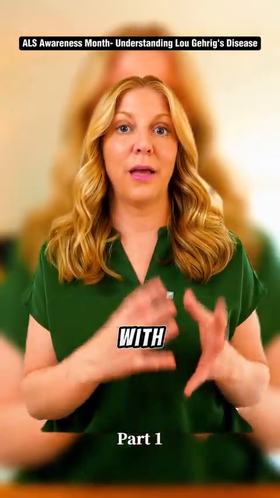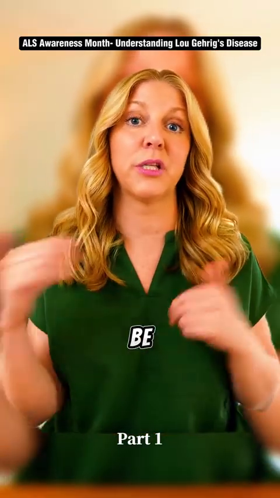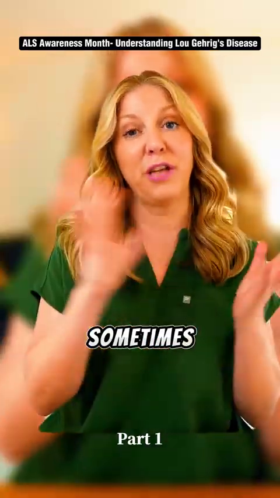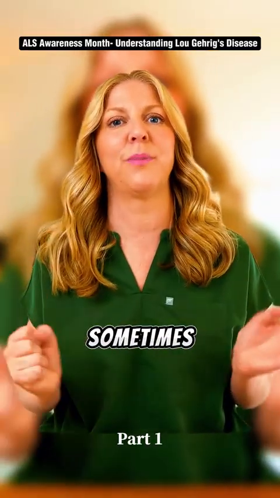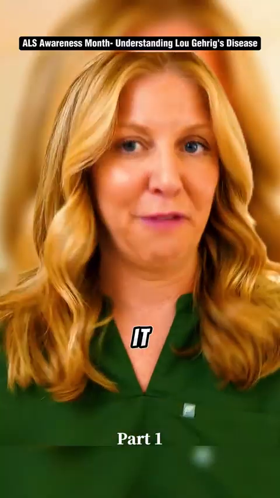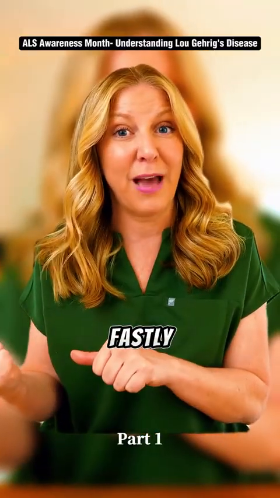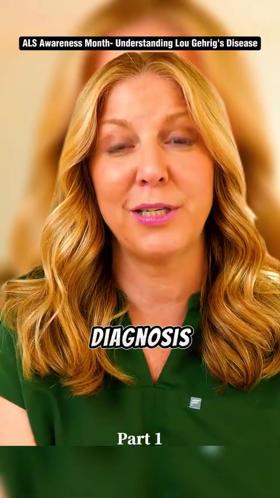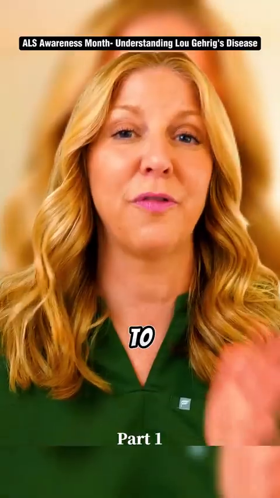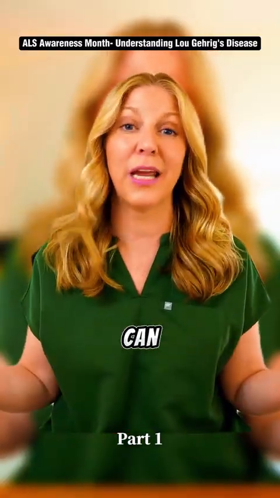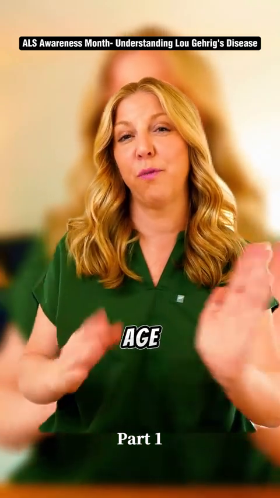And with ALS, sometimes the progression can be slow, it can be fast, and depending on the type of ALS you get, sometimes the type is a fast progression, sometimes a slow progression. With sporadic ALS, it varies. It can be fast progressing or slow progressing. Typically, from diagnosis to death is usually 2 to 5 years with any type of ALS. And anyone can get sporadic ALS, so it ranges from about age 40 to 70.